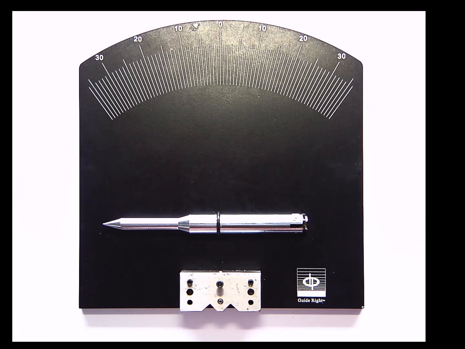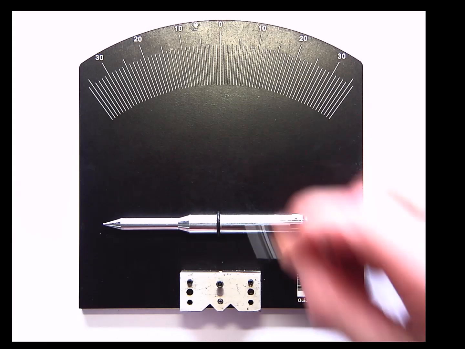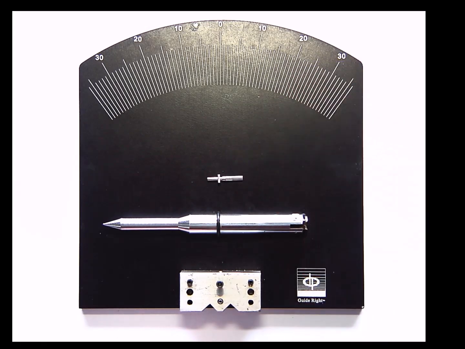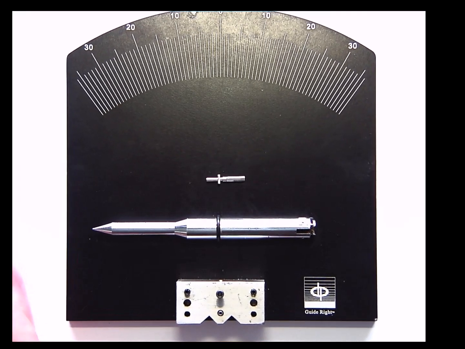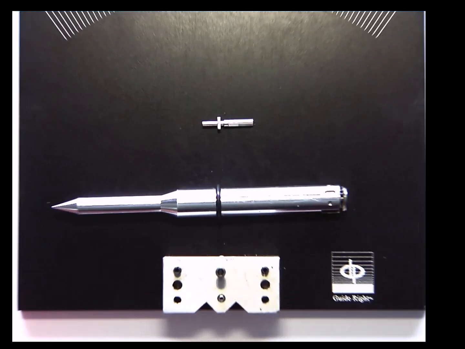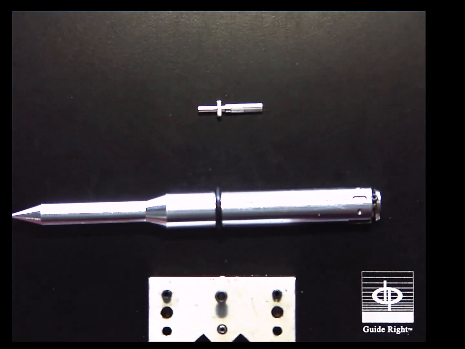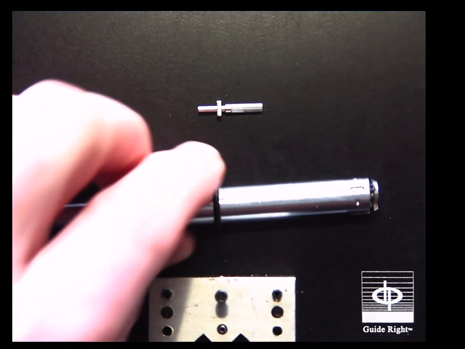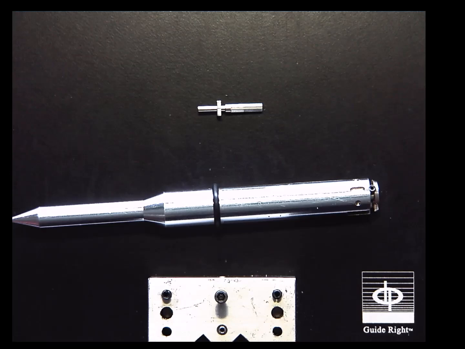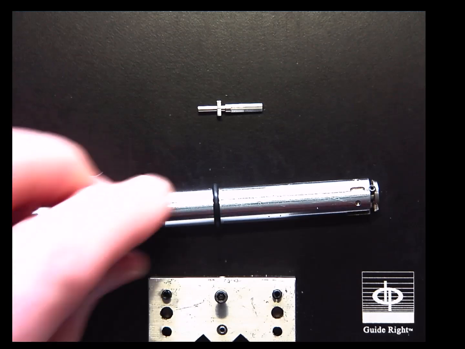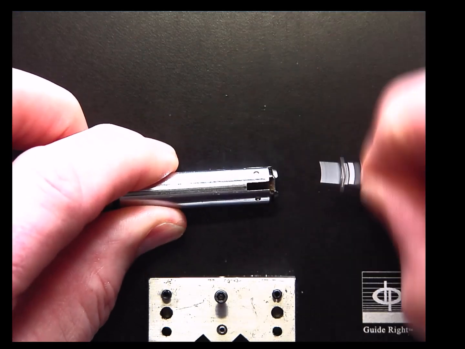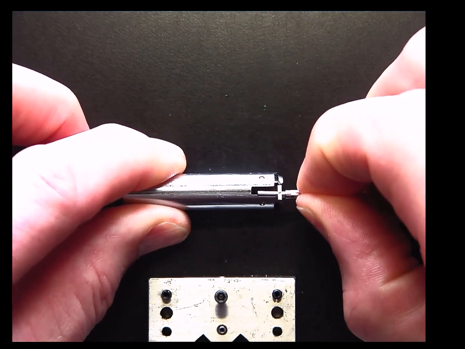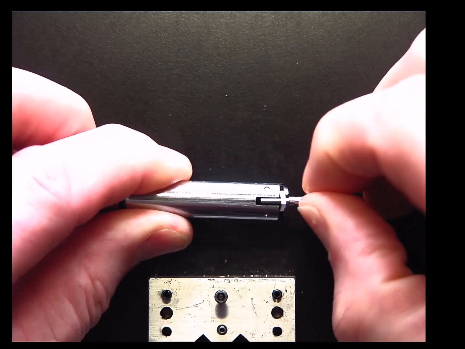The stylus and the guidepost are placed on the platform of the bending plate. The lower half of the straight two-piece guidepost is inserted into the rectangular slot of the stylus.